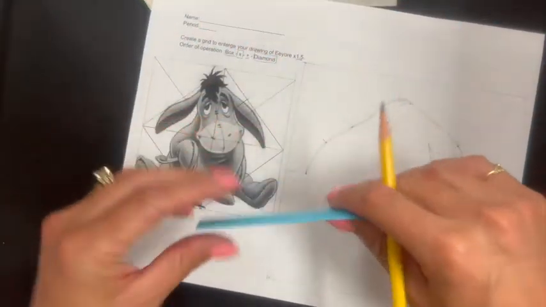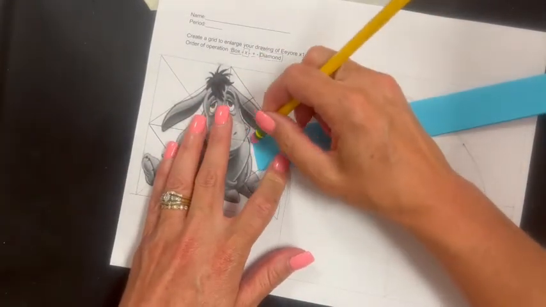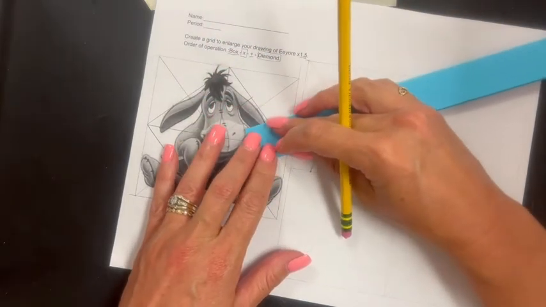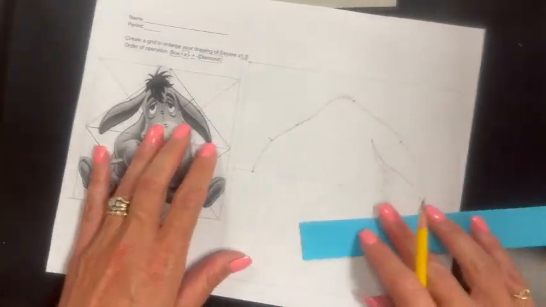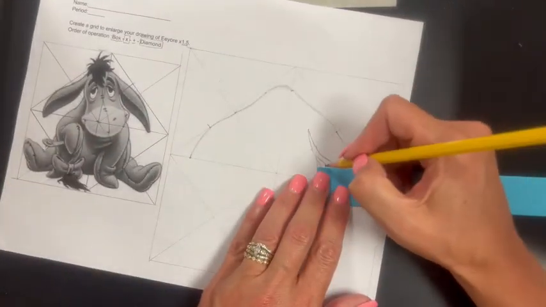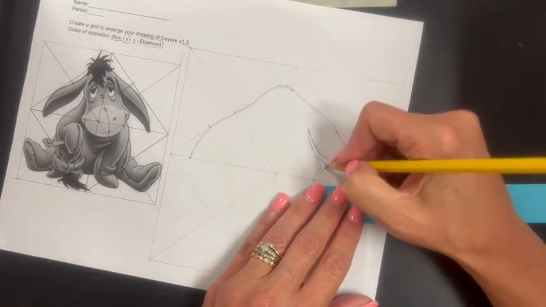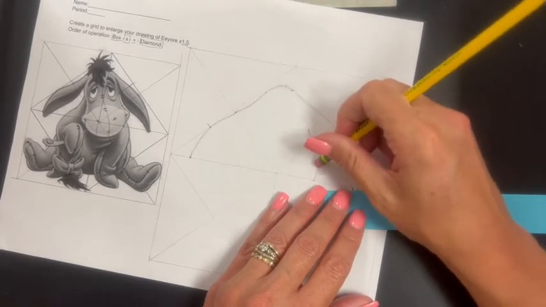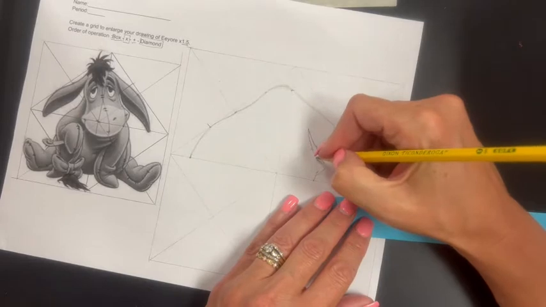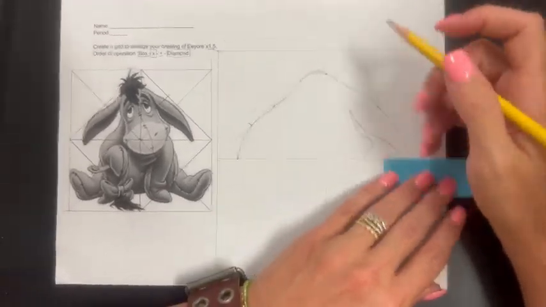And one of the things I can do to check that is I can come right in the middle and see how wide it is. Now I have an old line here, so let's erase that off. Right in the middle and see how wide it is out from his face, okay? And then I can double check that. And it's too wide, so I can bring it down and just adjust it until I'm happy with the way that it looks.